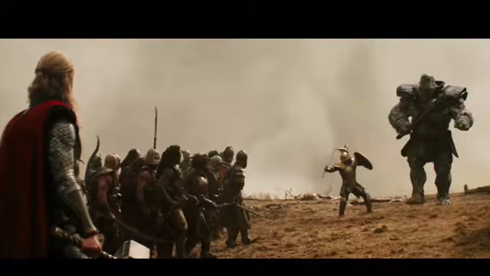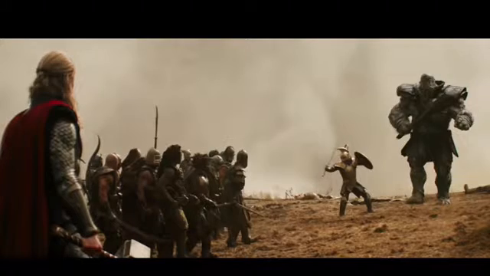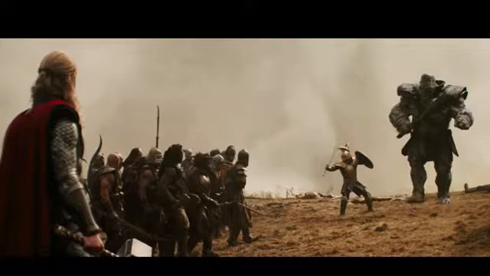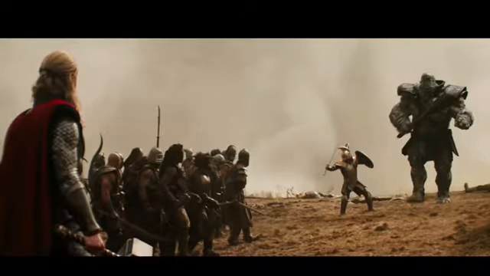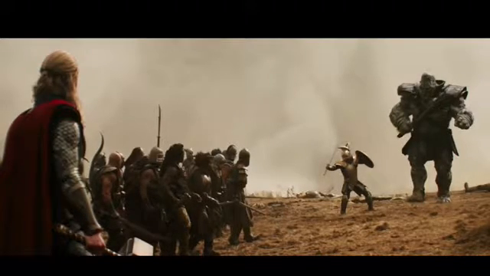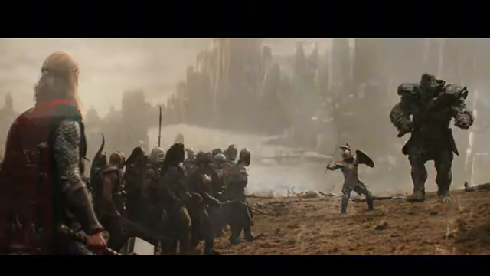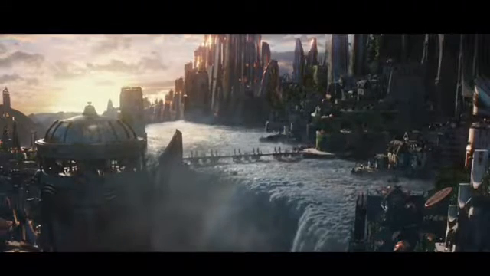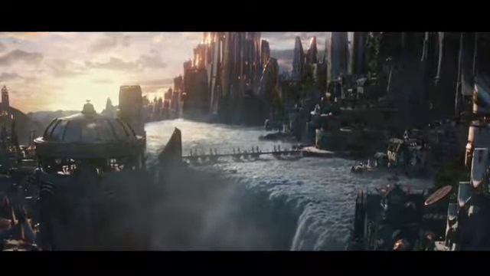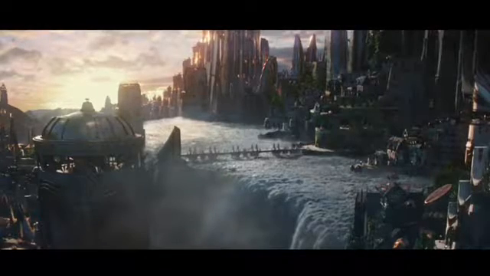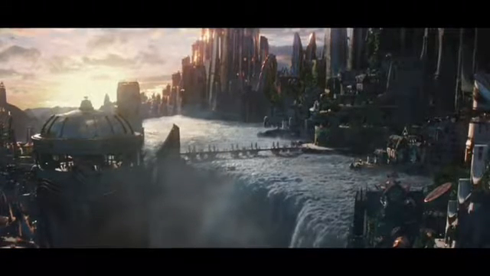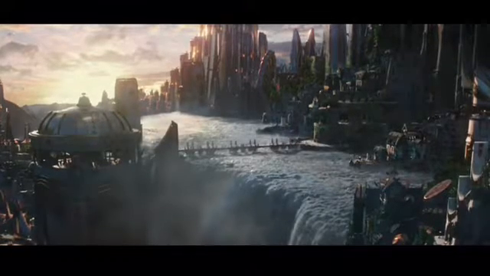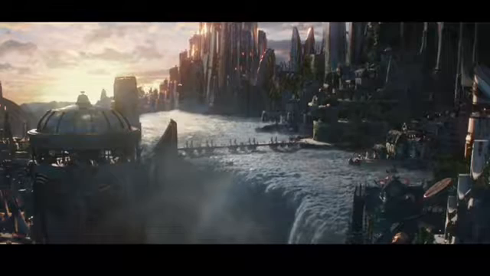Like, the villain, while I will say that the Dark Elves are intimidating, they're bland. I mean, I don't hate them like the Mandarin or Whiplash or Abomination, but they're just bland, and there's not really much to say about them, the Dark Elves.